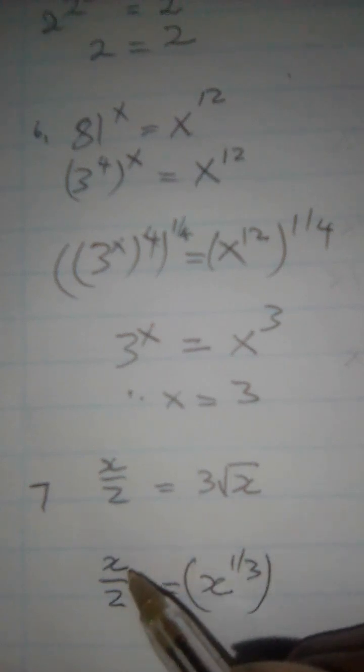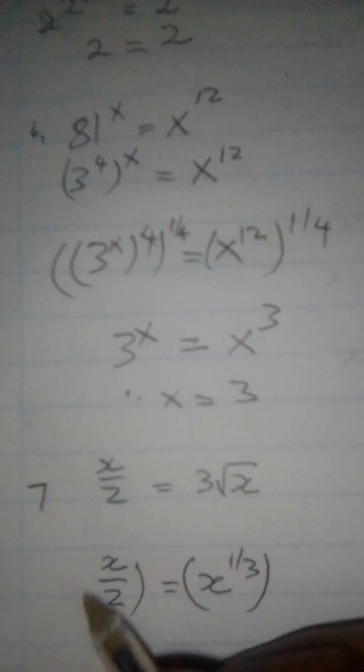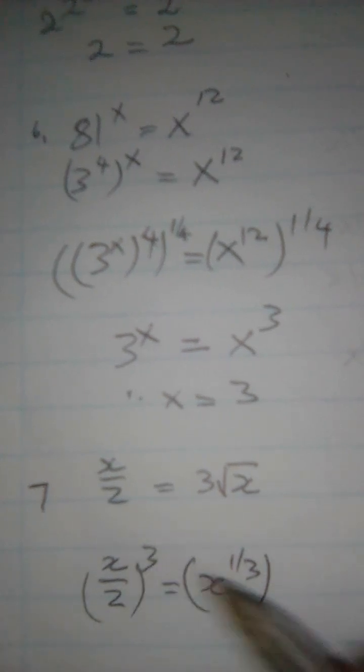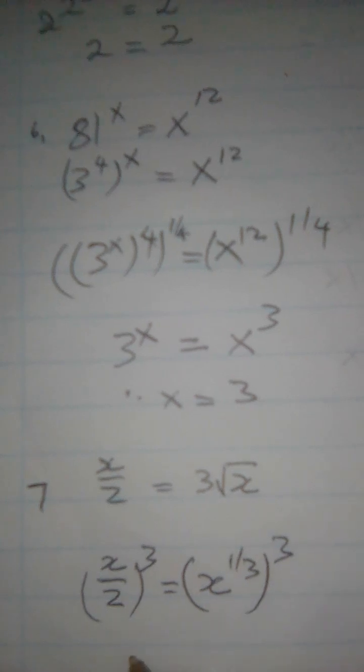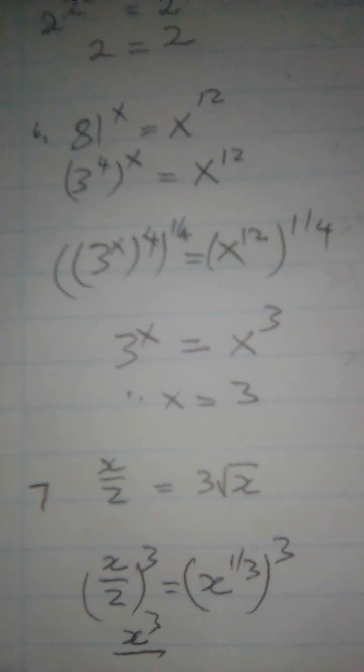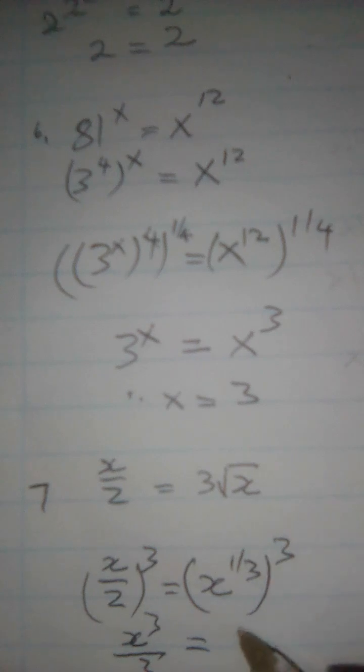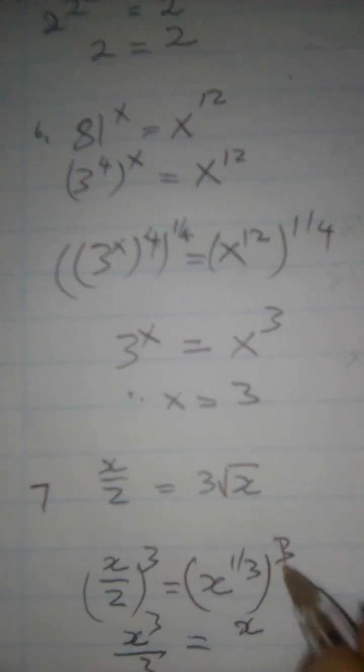So I'm going to raise both sides to the power of 3. So here I have x over 2 raised to 3, which equals just x, because these two cancel.